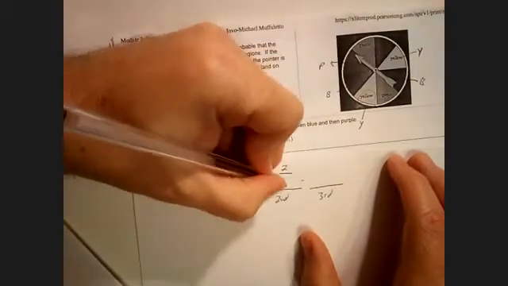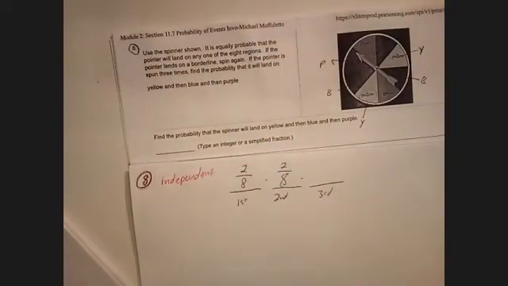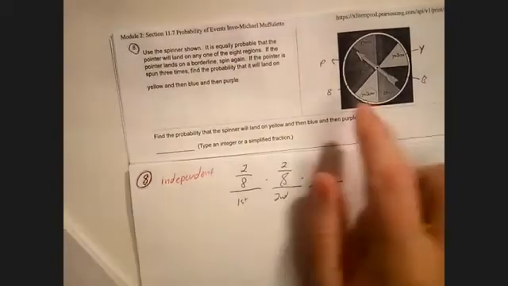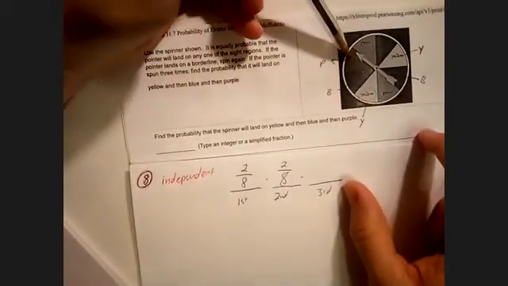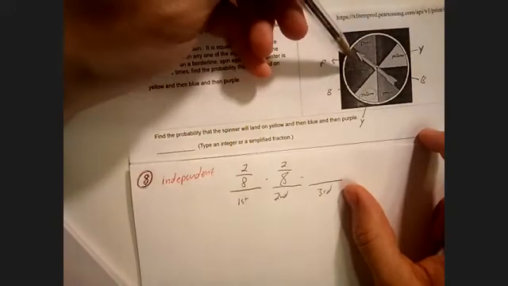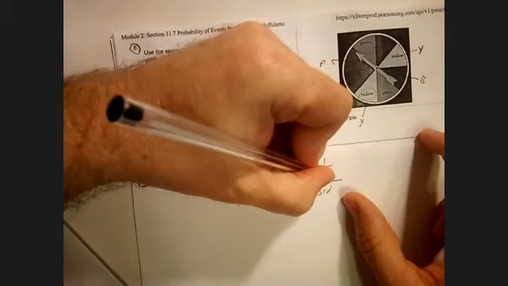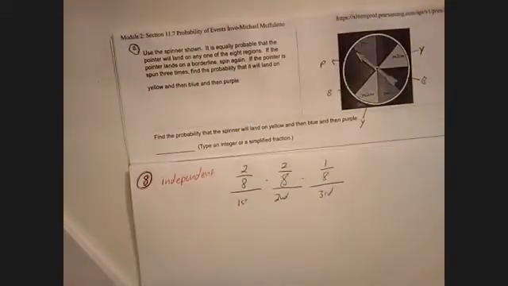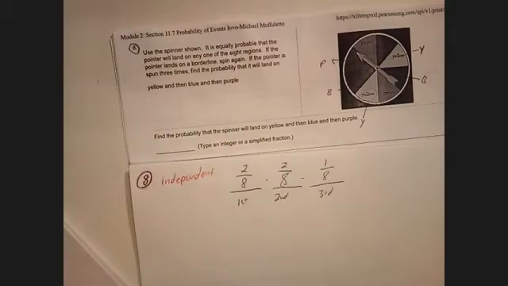So a total of 8 possibilities. And then the third one is purple. This is the one that I know is purple, so I'm going to put 1, because I only count one of them, and there's 8 possibilities. So let's see what happens.